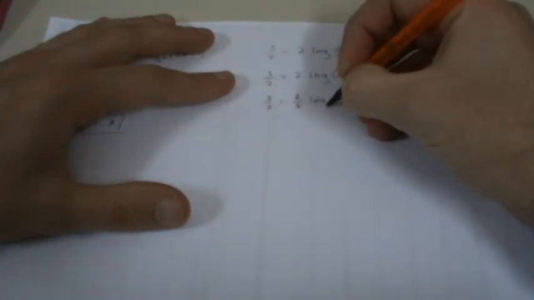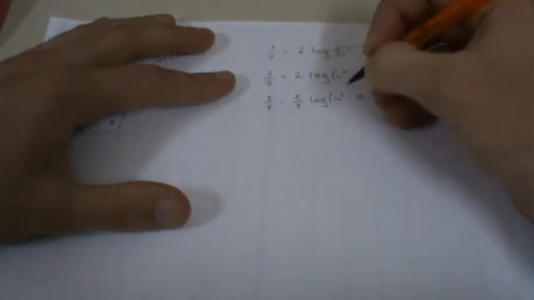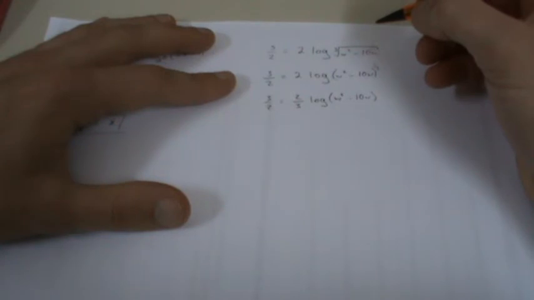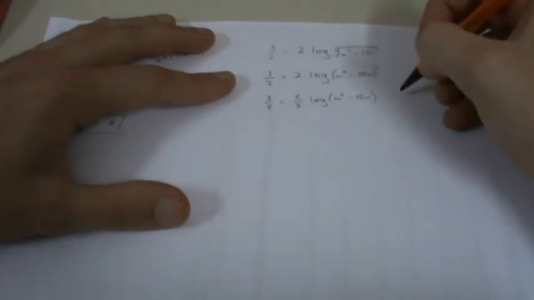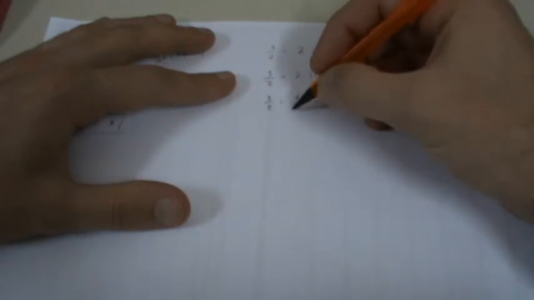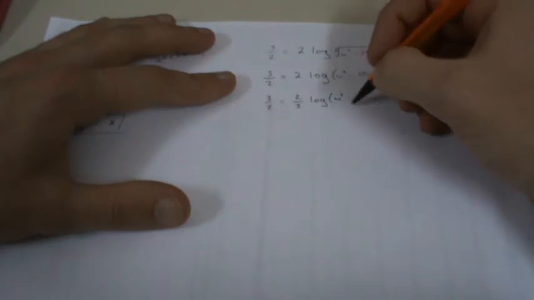2/3 log of w squared minus 10w. And now I'm ready to go. Remember, when you isolate variables inside of a logarithm, you have to get rid of the c first, which it looks like is already done, then the a, then you perform the definition of logarithms, then you work on the stuff here.